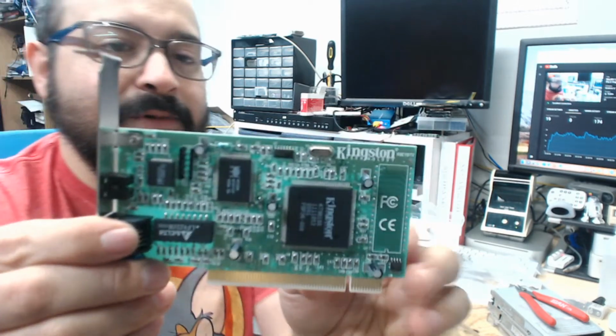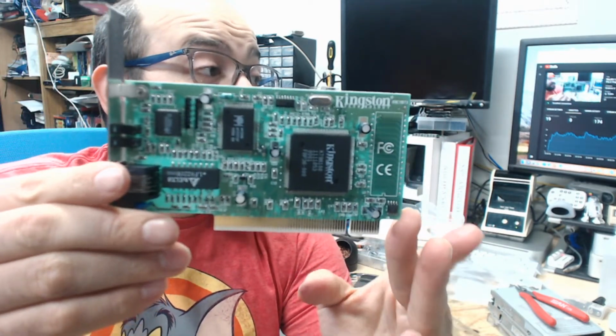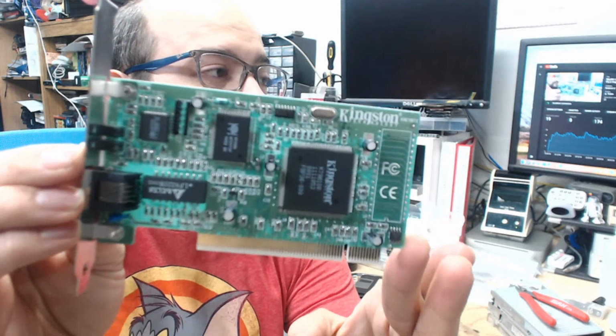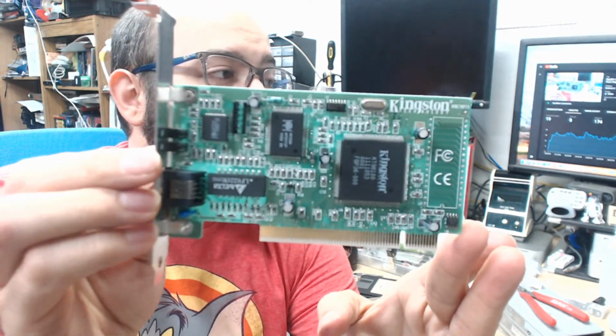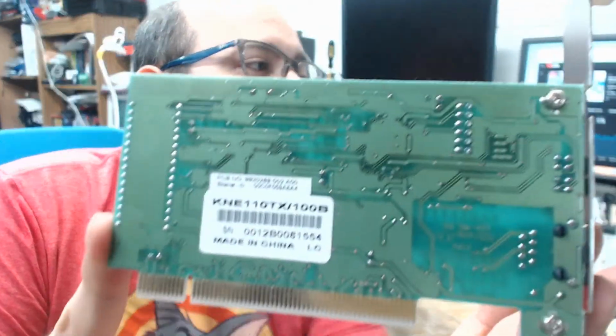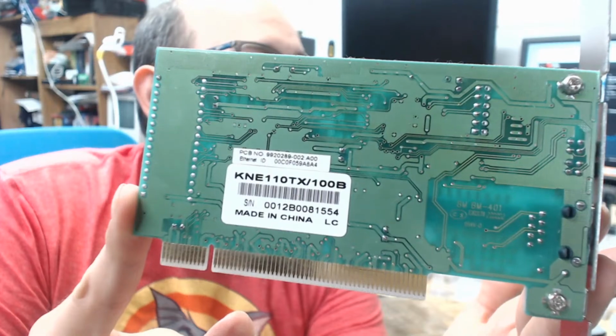Wait for the camera to decide whenever it wants to focus. Maybe. Come on. It's not going to bite you. Well, let's try the other side here. There we go. So, very cool.